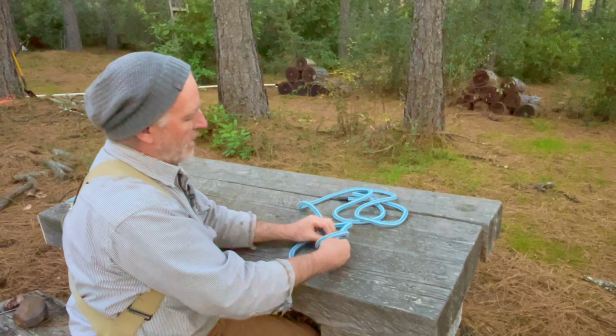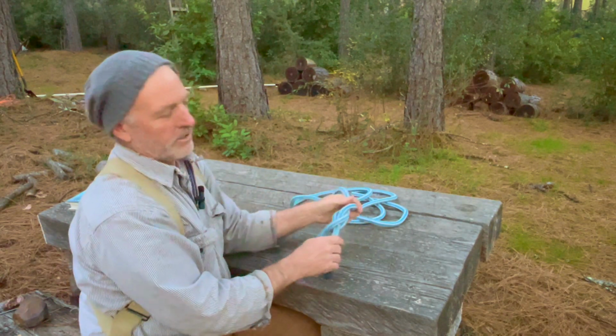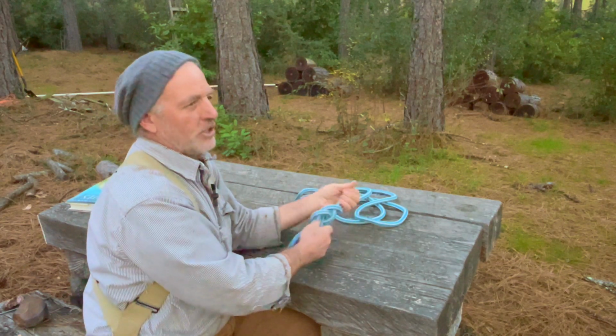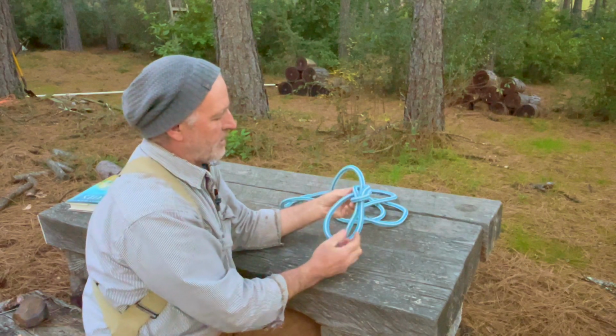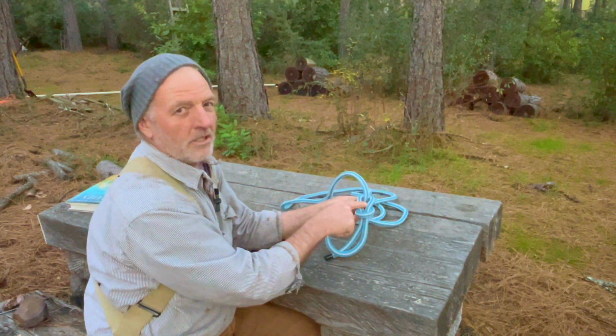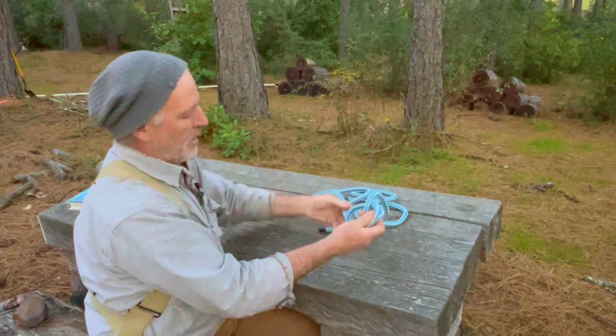So the only reason that I'm using Ashley's Book of Knots is to define the terminology. The point I'm trying to make is that almost all knots consist of turns and loops that are arranged in some sort of fashion. Like, for instance, the alpine butterfly.